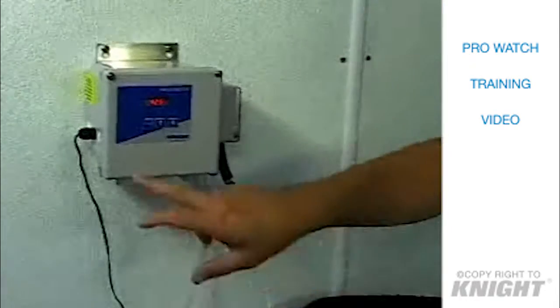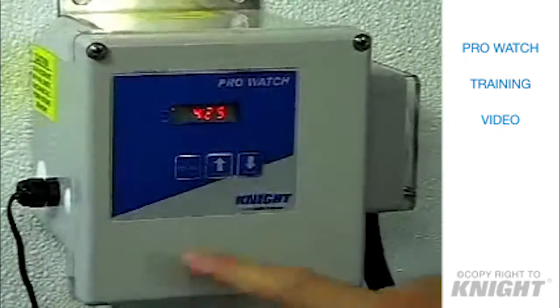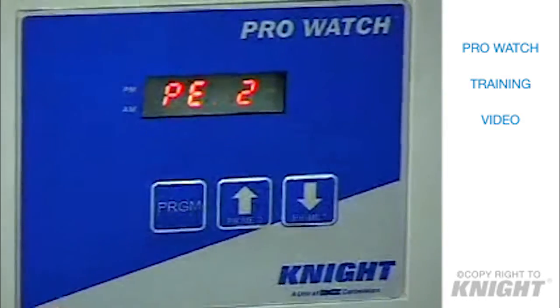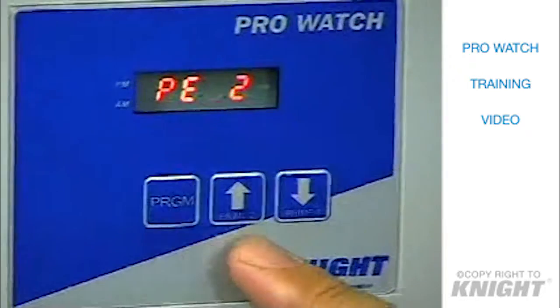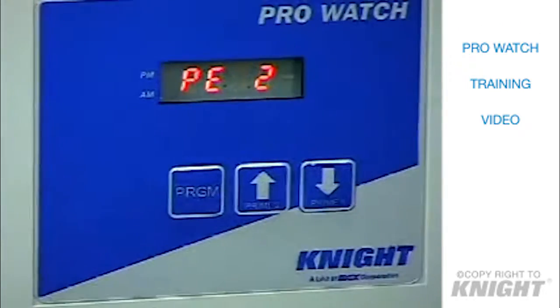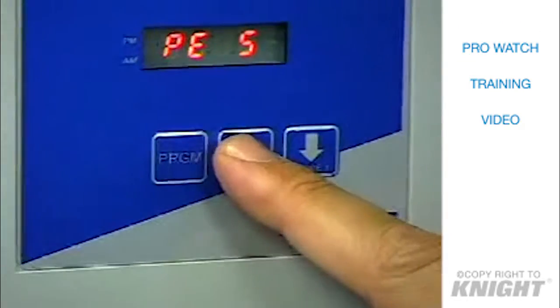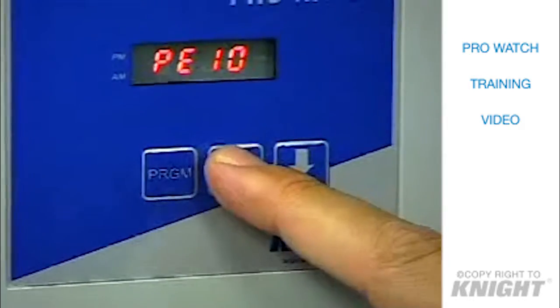Okay, now let's program an event together. Simply press the program key. The first display will show us the current time of day. The next display shows us the total number of events. And as I said, you can program up to 20 events in any single 24-hour period.